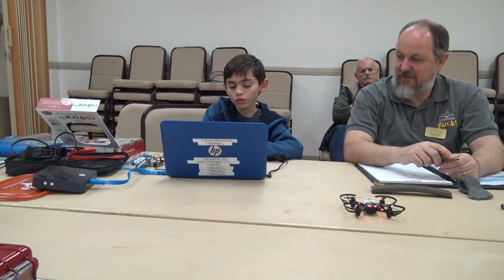Up, it's gonna take off. If I press the down arrow, it's gonna land, and then whenever I press the right arrow, it's gonna move to the right, and then whenever I press the left arrow, it's gonna move to the left.